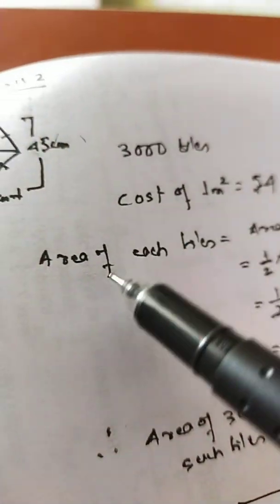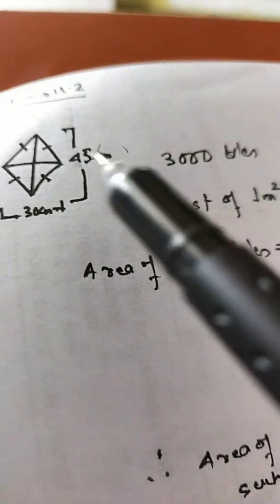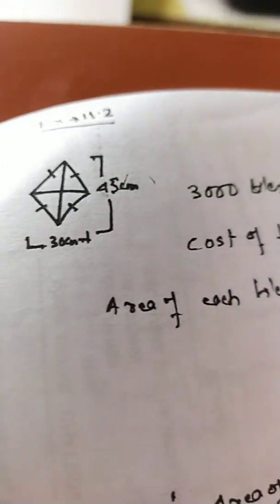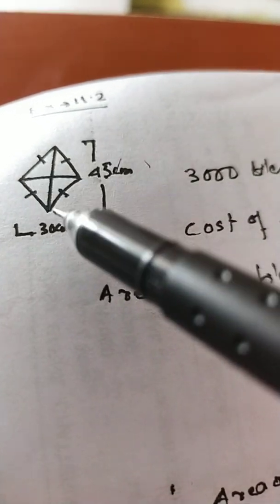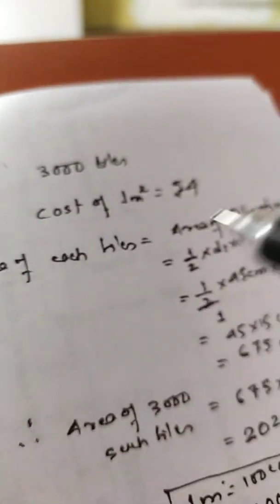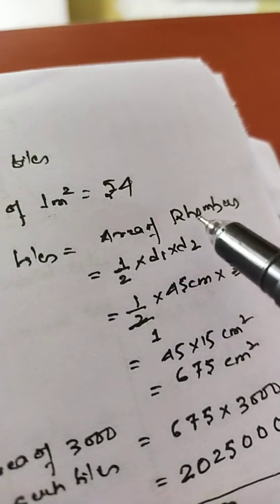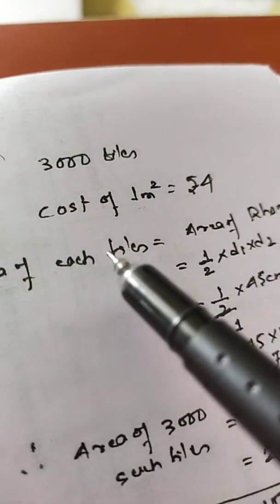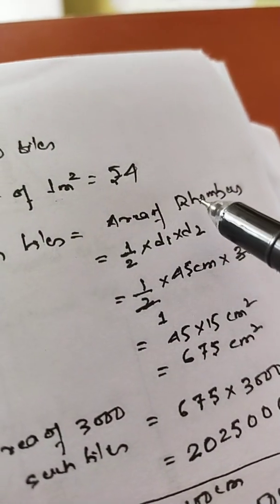So what is the first thing that you have to do with this question number 7? That is, we have to get the area of each tile. Since the shape of the tile is a rhombus, we have to find the area of a rhombus. That is, area of each tile would be equal to area of rhombus.